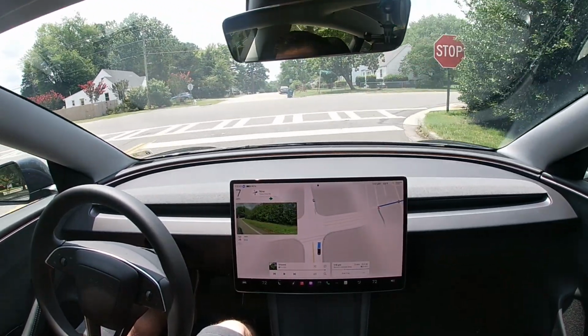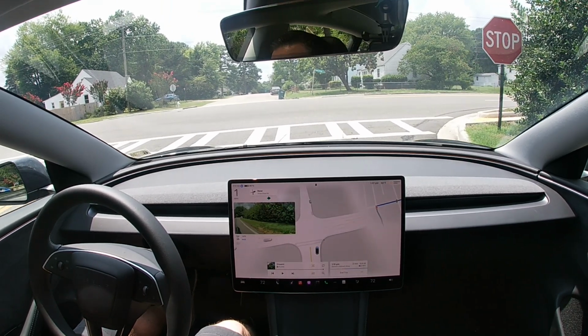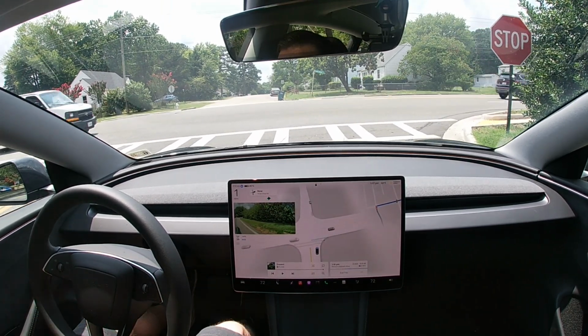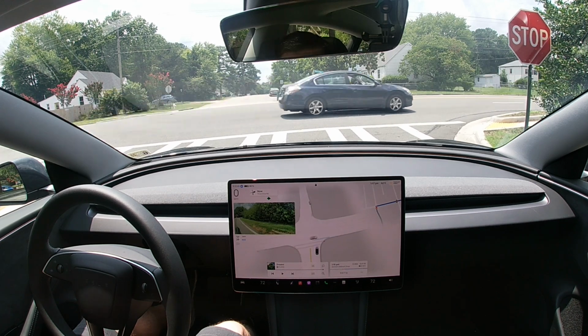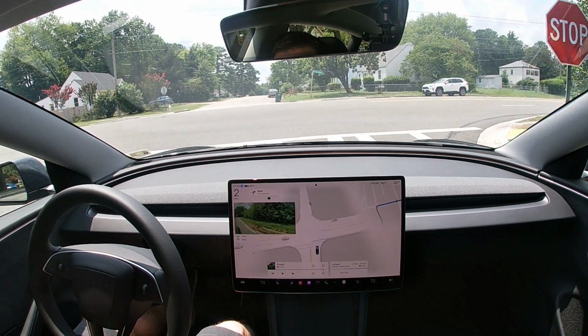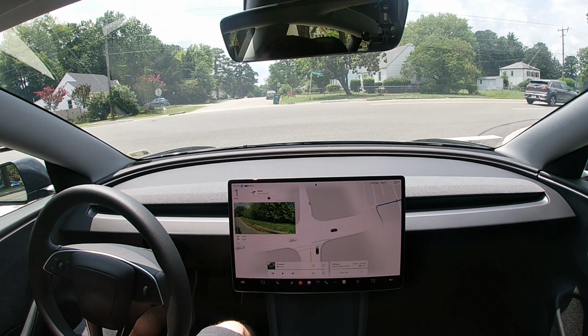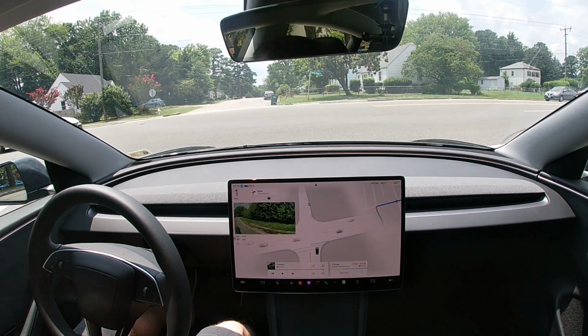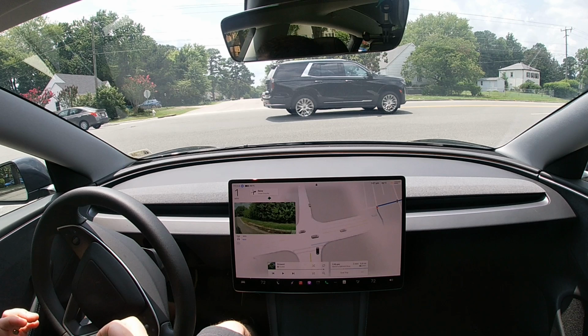Most of my disengagements are preference. You see that I'm stopped. It's a little closer to the stop line, but this is kind of a blind turn here. It's gonna have to keep inching out, and it's gonna be looking with the cameras. We'll see what it does here. I'll prepare to take the wheel just in case.